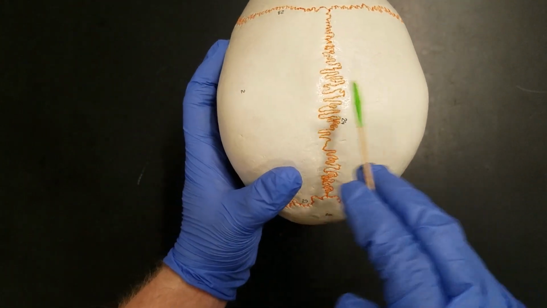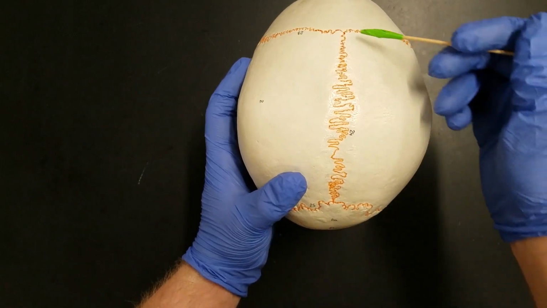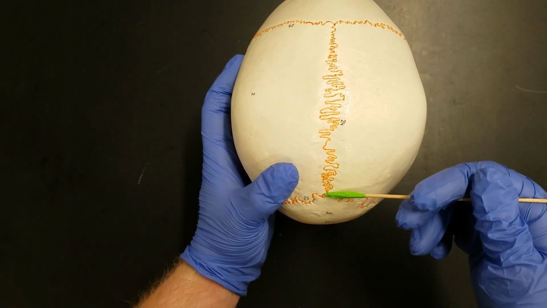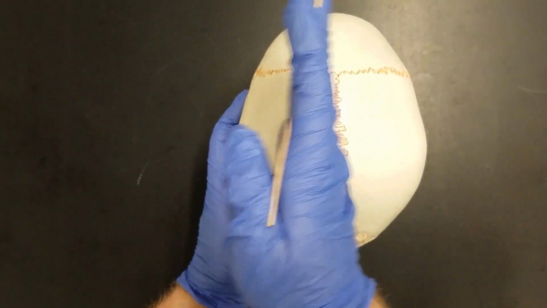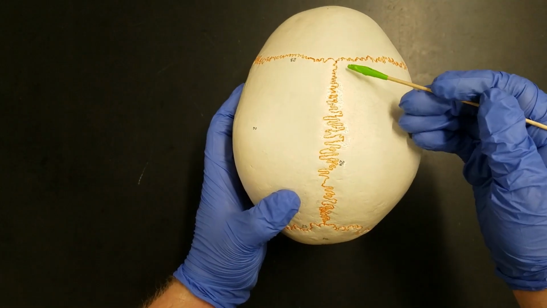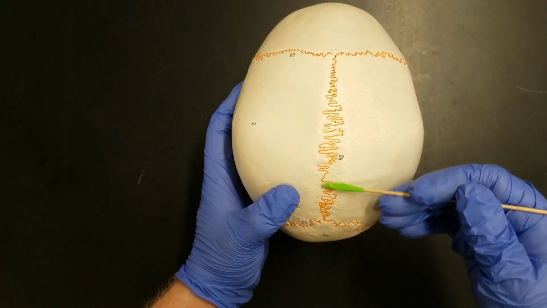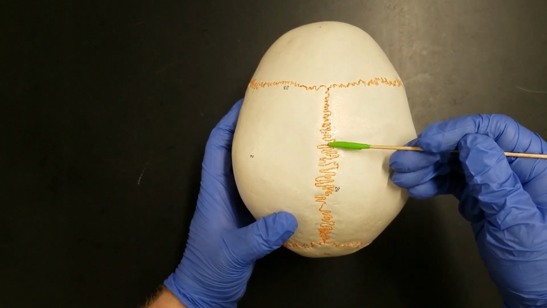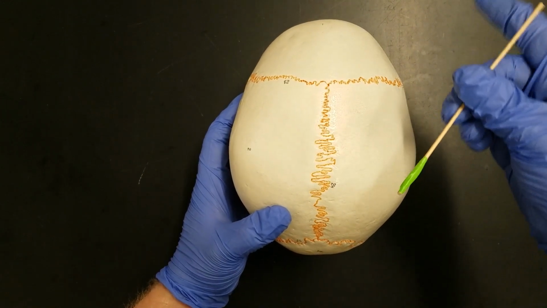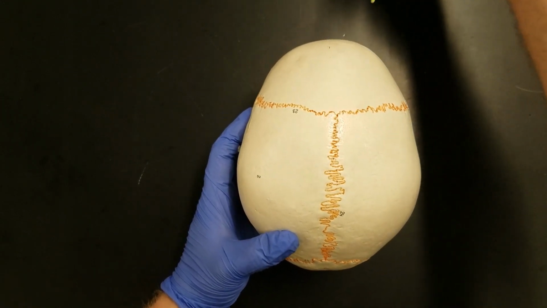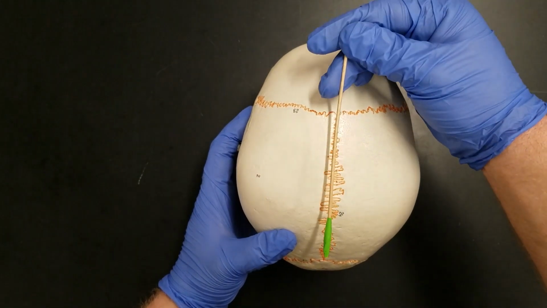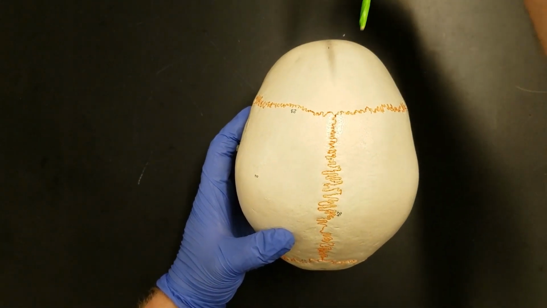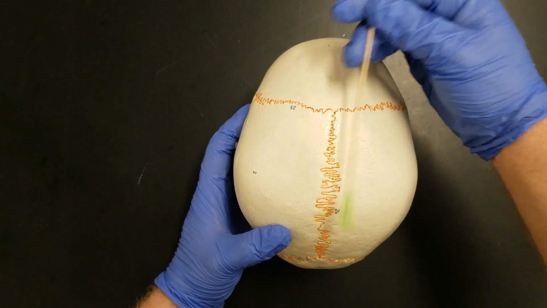Joining the two parietal bones to each other and running through the sagittal plane, remember sagittal plane divides the body into left and right, we have the sagittal suture. Sagittal comes from the Latin word sagittus, which means arrow. So if you imagine an arrow going through the skull here, it's running through the sagittal plane.